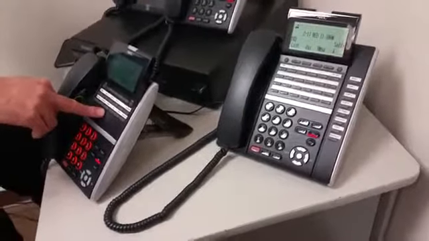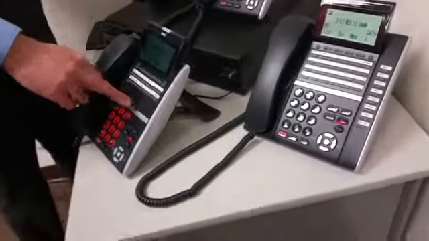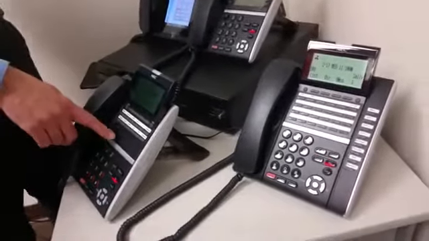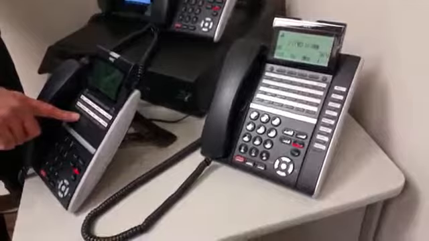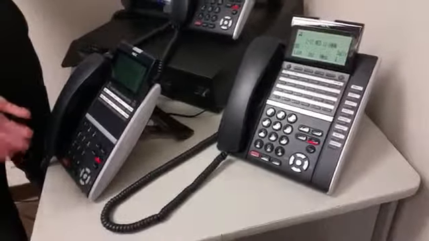You've got do not disturb capability. If you want, you can take that away. Ability to forward calls if you want, but we can take that button off as well. So those are all customizable depending on what your needs are.